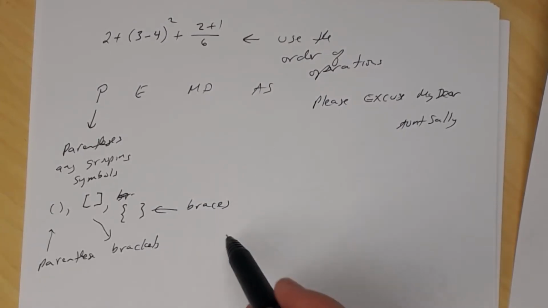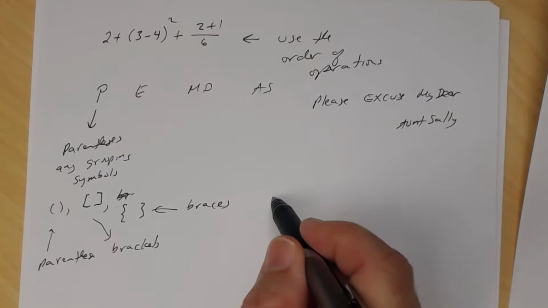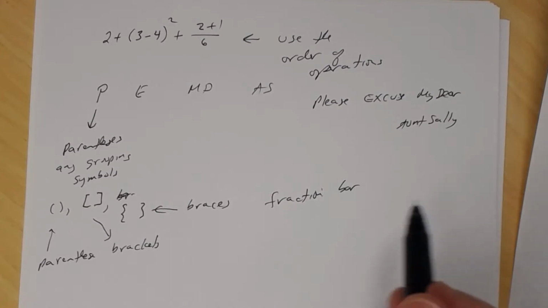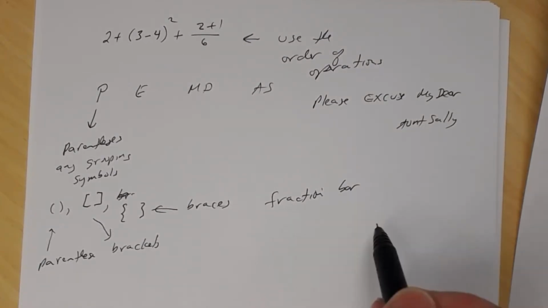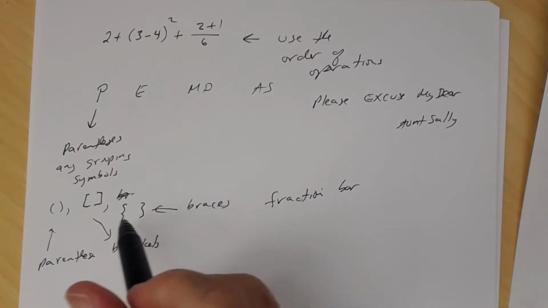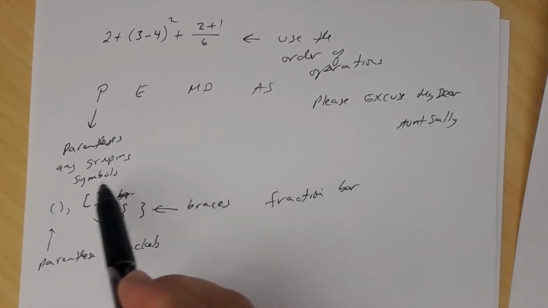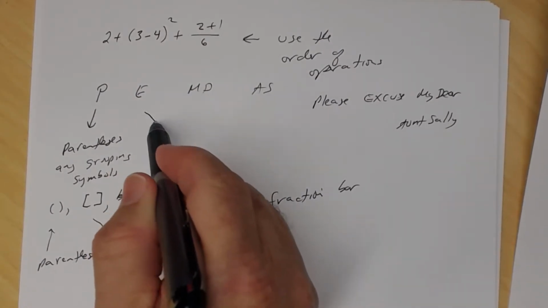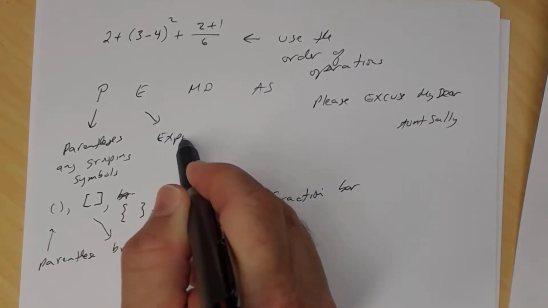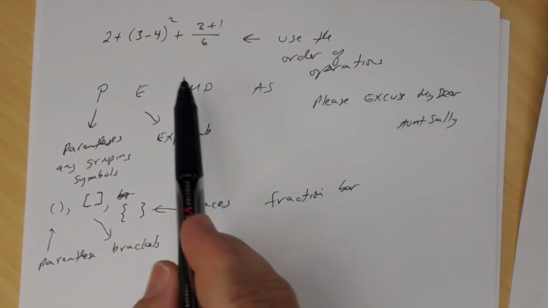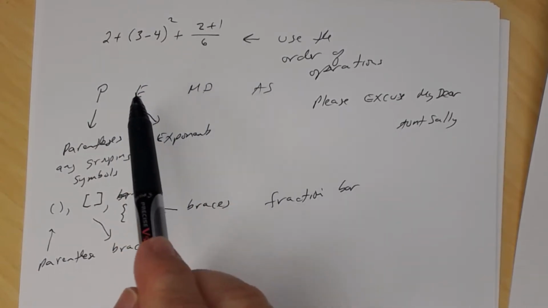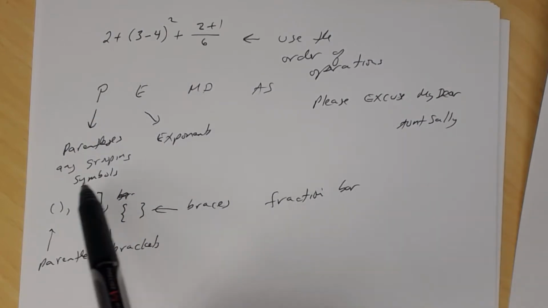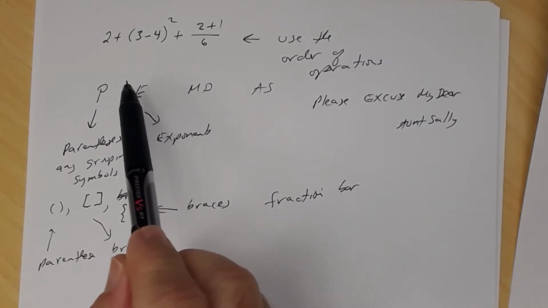Now, in a little while, you're also going to see the fraction bar. The fraction bar can also serve as a grouping symbol. You're going to see this in a few minutes. So all this right here would represent grouping symbols, and that's what you would deal with first. The E here stands for exponents, so that's your next level. So when evaluating expressions using the order of operations, the parentheses or grouping symbol has a higher priority over anything else. Then the next thing is exponents.